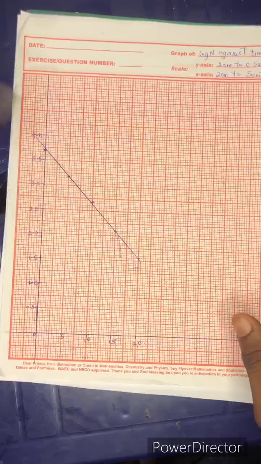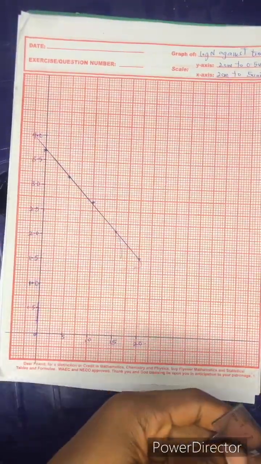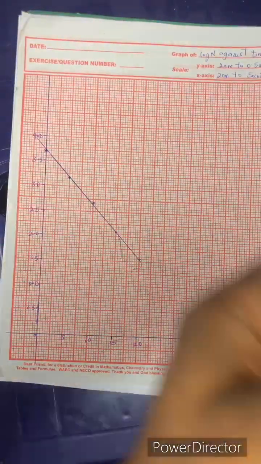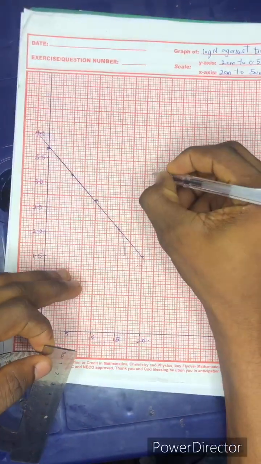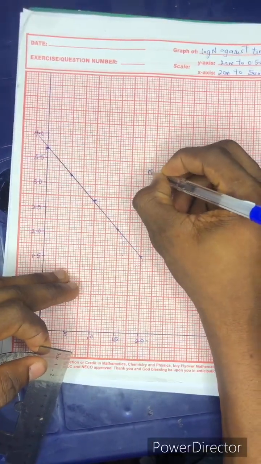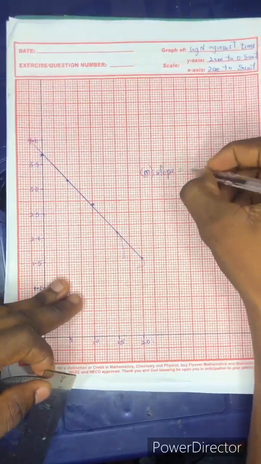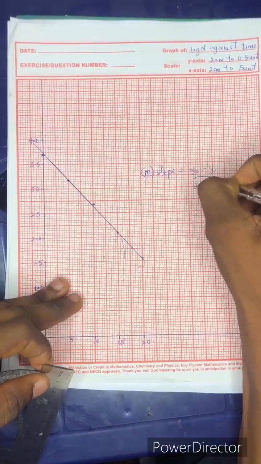As you can see, it is a negative slope graph. Negative slope goes like this. Positive slope goes like this. So it's a negative slope graph. So you have to find your gradient. That's your slope. M is slope. Slope is equal to what? y2 minus y1 over x2 minus x1.